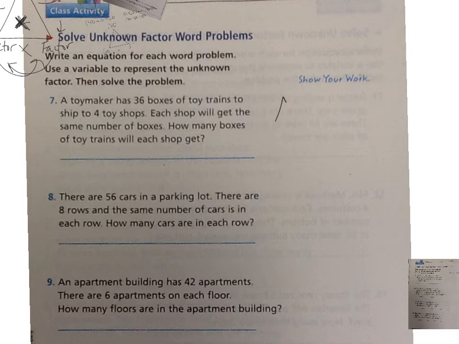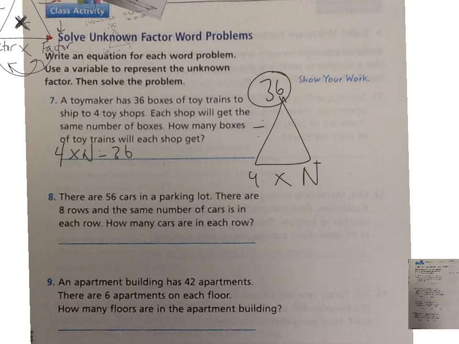All right. Your Math Mountain has 36 here, 4 here, and we're missing n. So it's 4 times n equals 36. In order to find that out, you go the reverse way. You take the top of the Math Mountain, divide it by one of your factors, so you get 36 divided by 4. So you have to figure out how many groups of 4 it takes to get to 36.